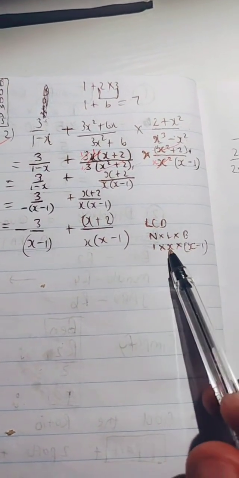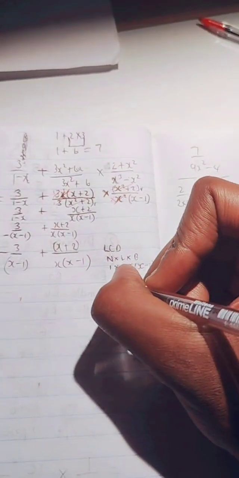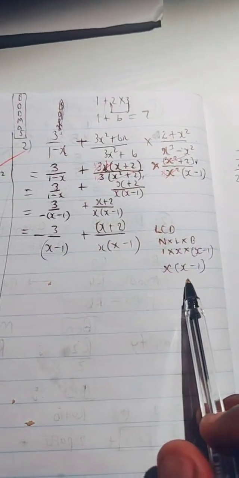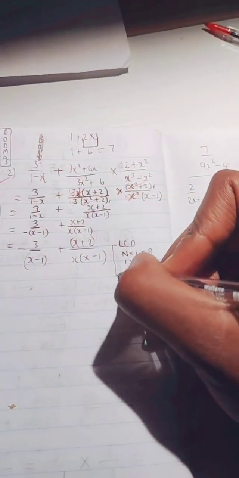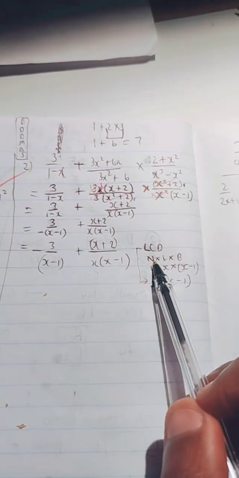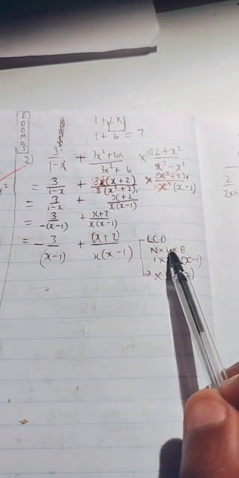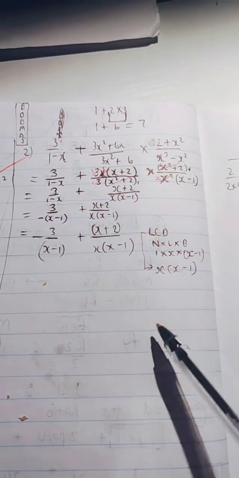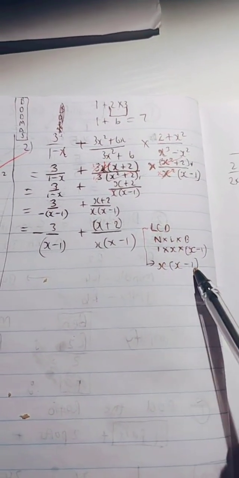So all in all, 1 times x times x minus 1 means the lowest common denominator is x into x minus 1. This is our LCD, the product of the lowest common multiple number, lowest common multiple letter, and lowest common multiple bracket, x into x minus 1.